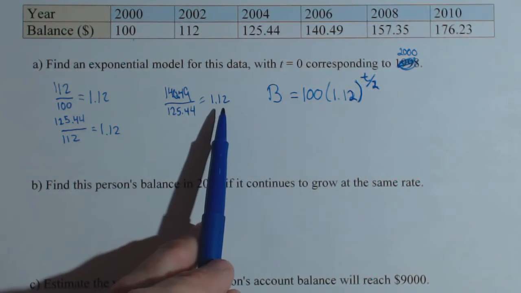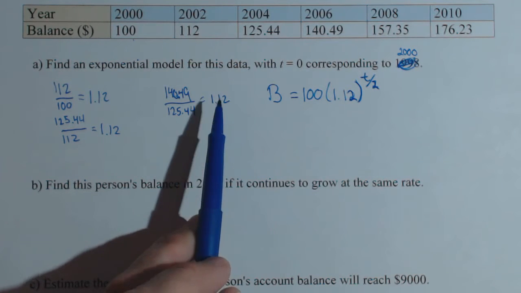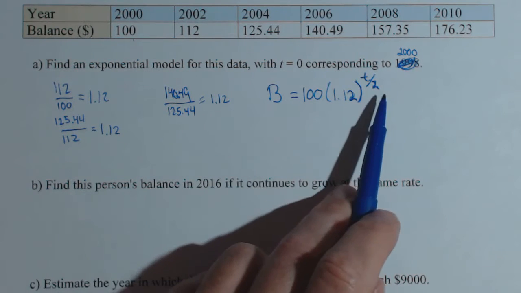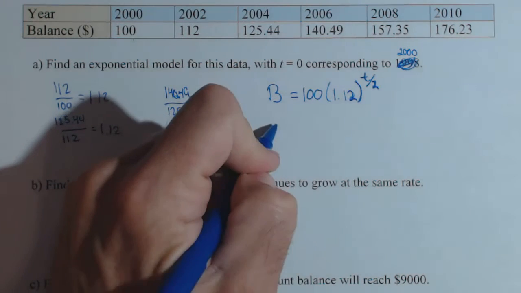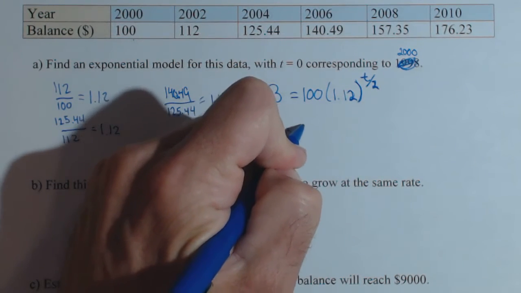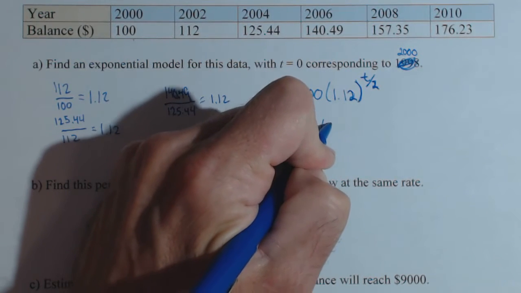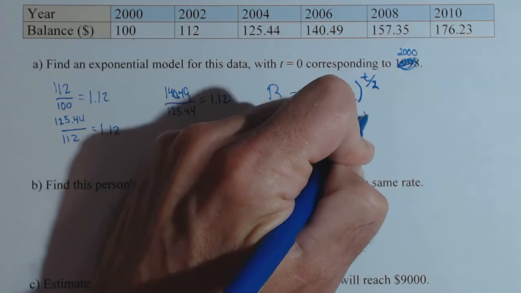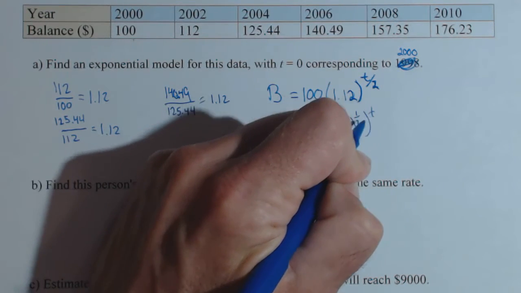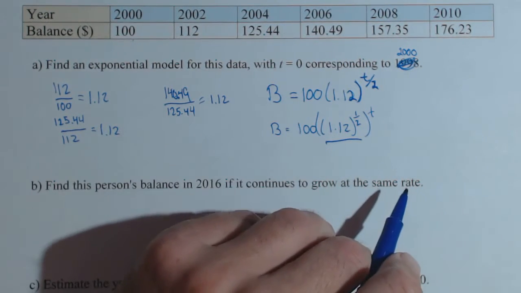So 12% is not the annual growth rate. If we wanted the annual growth rate, what we'd have to look at is the 1-year growth factor, which, if I were to rewrite this, I would take the 1.12, raise it to the 1/2 first, and then to the t, which makes this our annual growth factor.